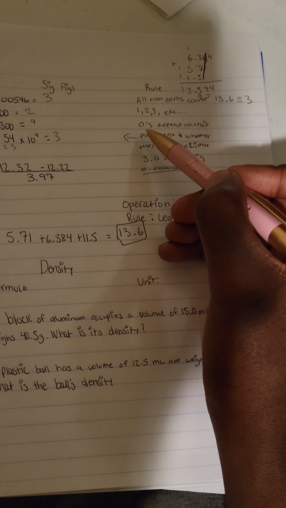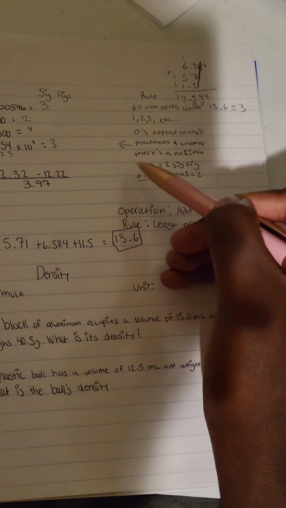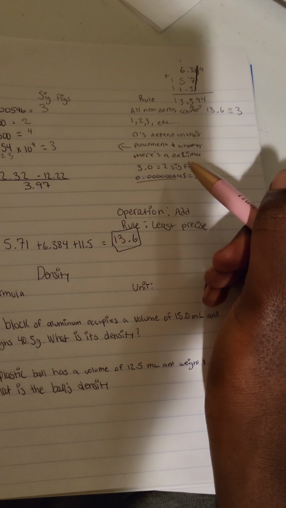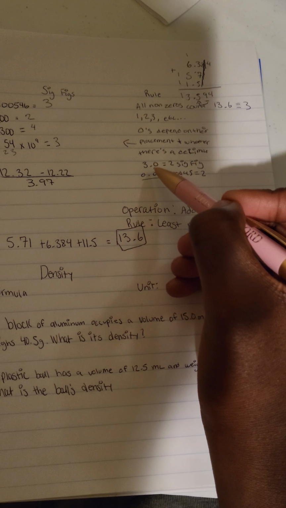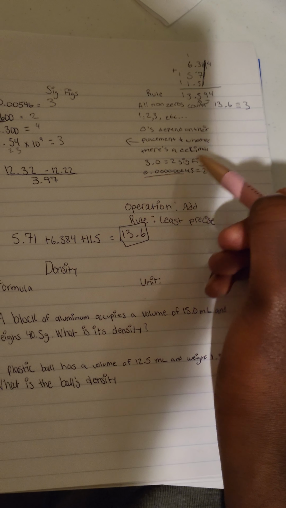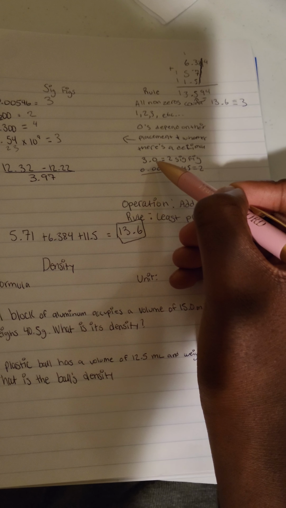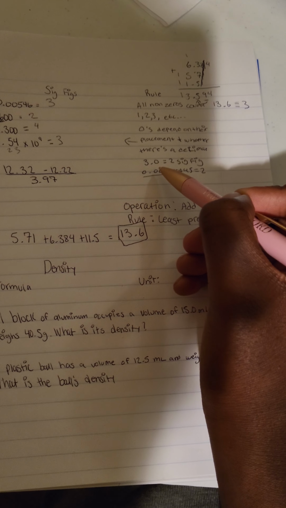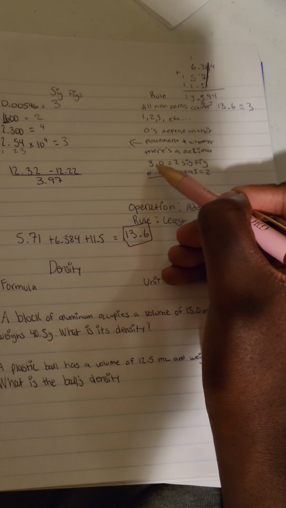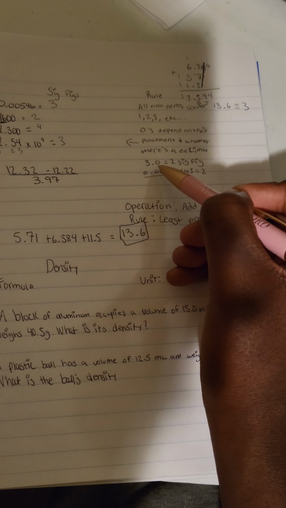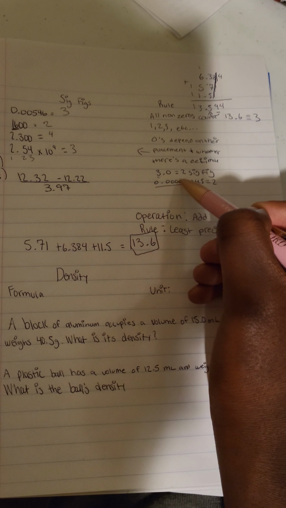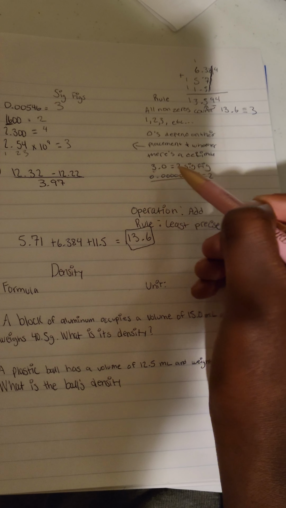Now, when it comes to zeros, the zeros depend on their placement and whether there's a decimal. So in this example, we have 3.0. Now, like we said, it depends on their placement. See, it is behind the decimal, so it will be a sig fig. So first we have to see if there's a decimal there, and the 0 has to be after a non-zero number. So this 3.0 equals 2 sig figs.